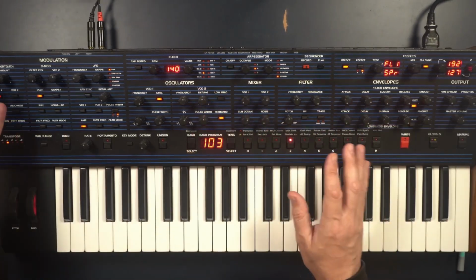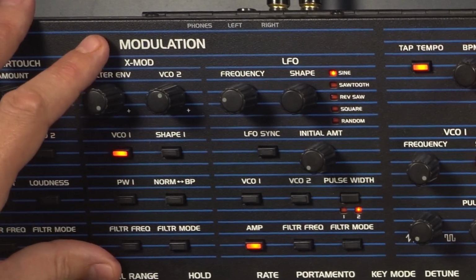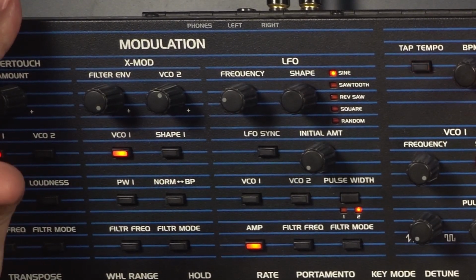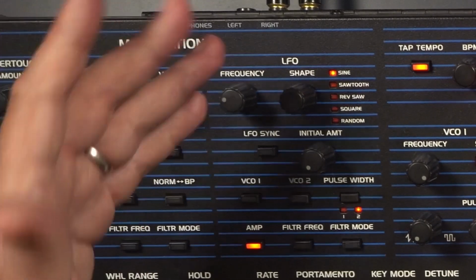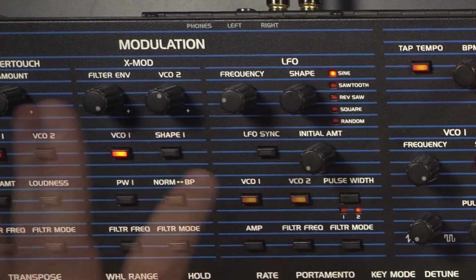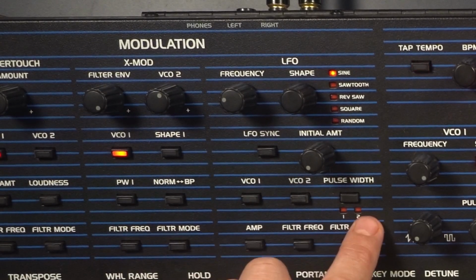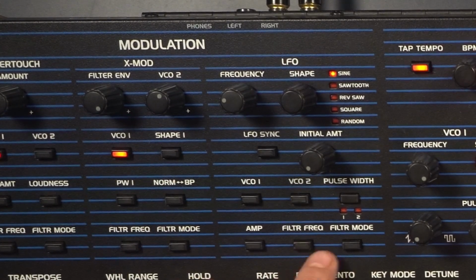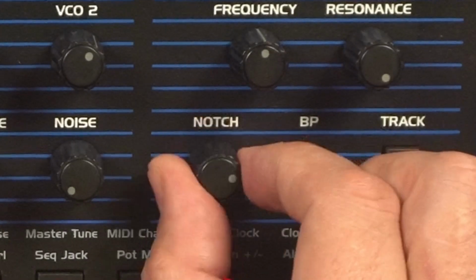So while we're on the filter over here, let's have a look at the X mod. So this is the bit that we've kind of stolen from the Prophet series of synths. So let's do the LFO first. So the LFO is pretty good. There's only one of them though, but we got a choice of waveforms. Let's modulate VCO1 pitch, VCO2 pitch, or both, pulse width for 1 or 2 or both, amplitude, filter frequency, that's the cutoff, and filter mode, which is this. You can modulate this knob.